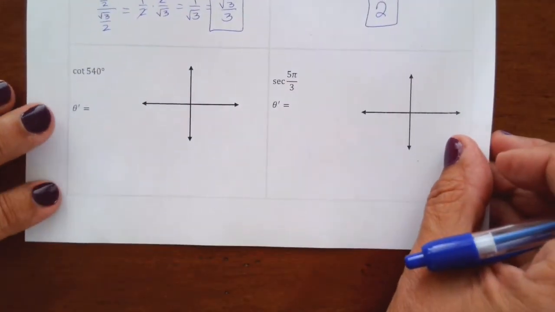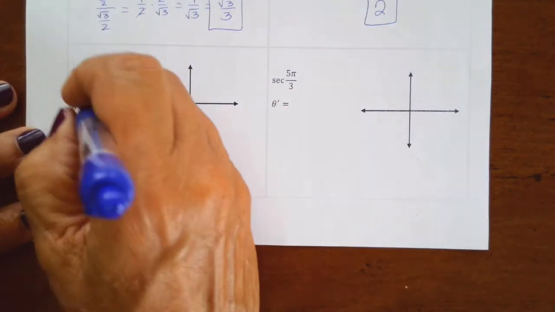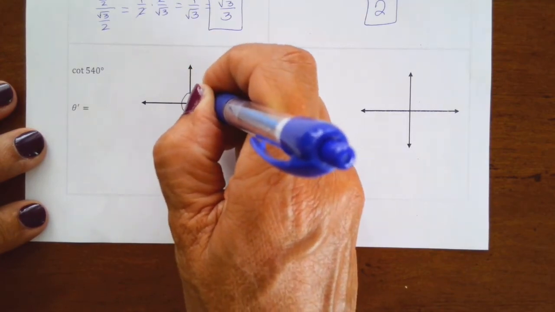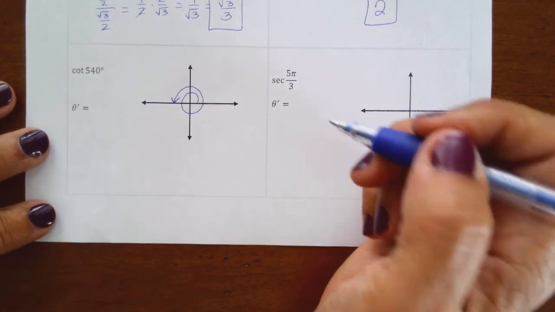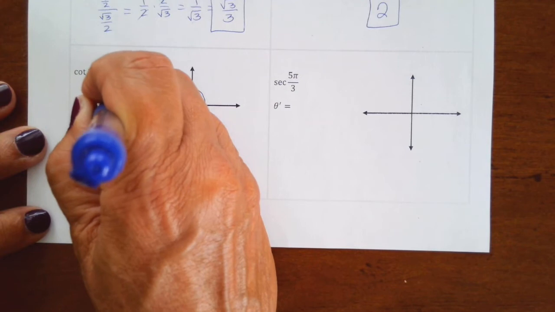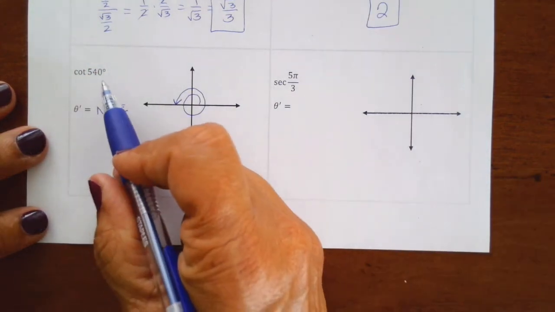All right, 540. Okay, 540 goes around more than once, right? So 540 minus 360, that's 180 degrees. So positive, so we're going to go around once and then to here. Okay, so that's 540 degrees. There is no reference angle. Okay, remember there are no reference angles for quadrantal angles, but we can do the cotangent.